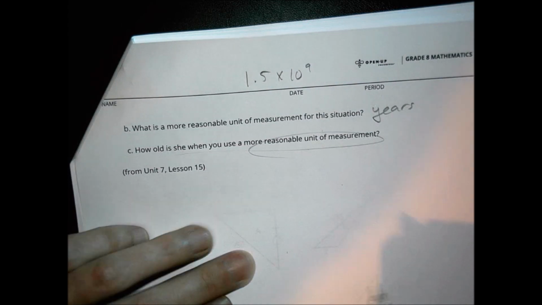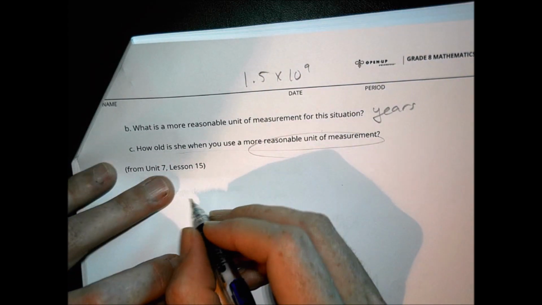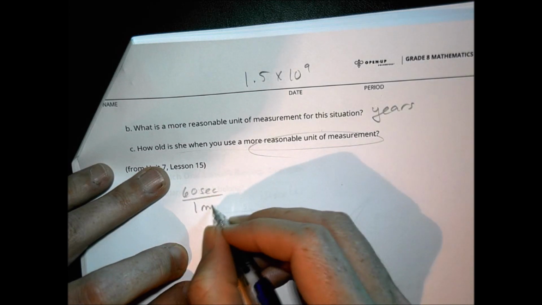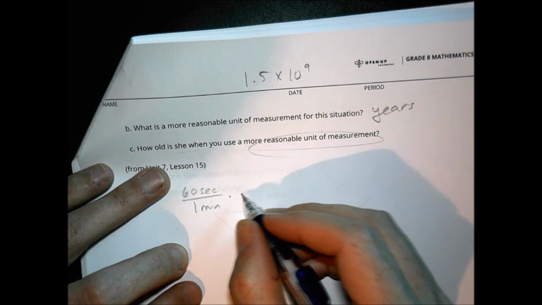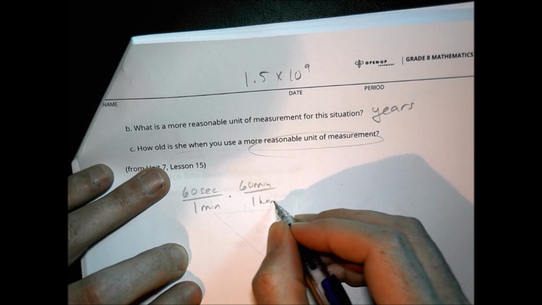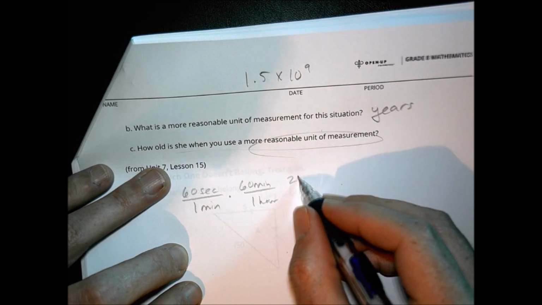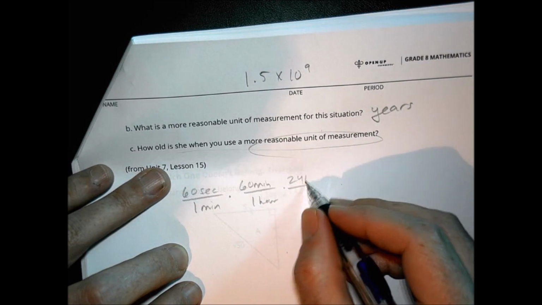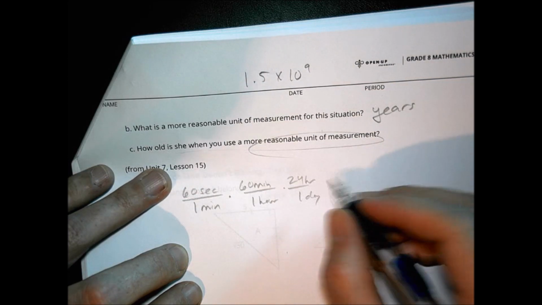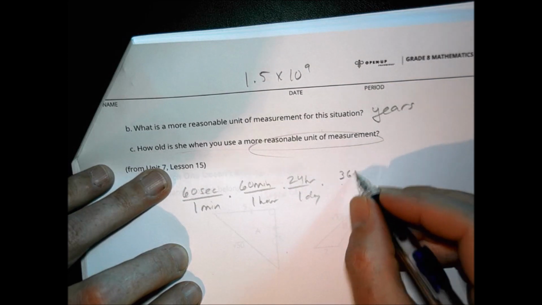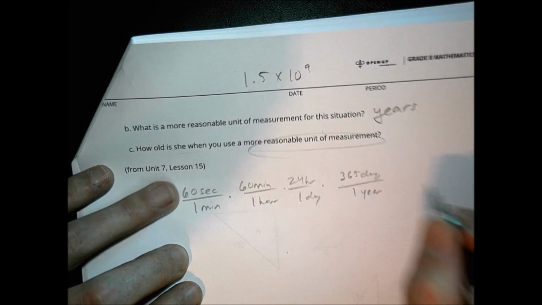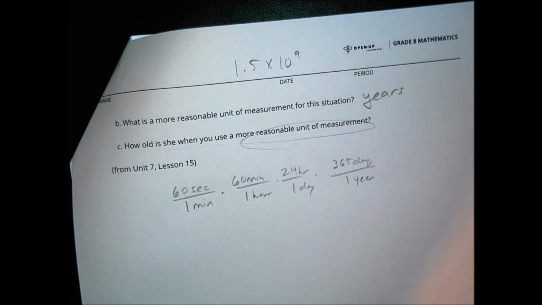Okay, well, let's think about it this way. There are 60 seconds in 1 minute, right? And there are 60 minutes in 1 hour. There are 24 hours in 1 day, right? And there are 365 days in 1 year. All right, that's like my conversion that I have to play with here, right?